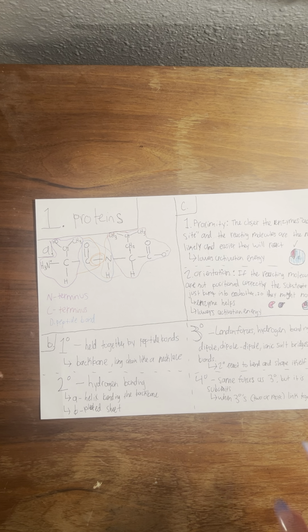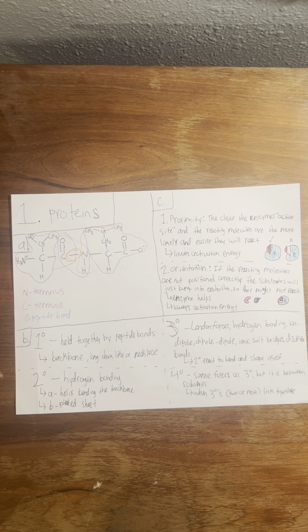Or, I guess, A. B is protein structure can be classified as primary, secondary, tertiary, or quaternary. Explain what types of forces stabilize these structural levels. In your explanation, be sure to point out how each of these structural levels are different. So here's one. One is held together by peptide bonds, and it is like a backbone. It's like a long chain, like a necklace with all the different amino acids on it. Here's our necklace, and here's our little amino acids.